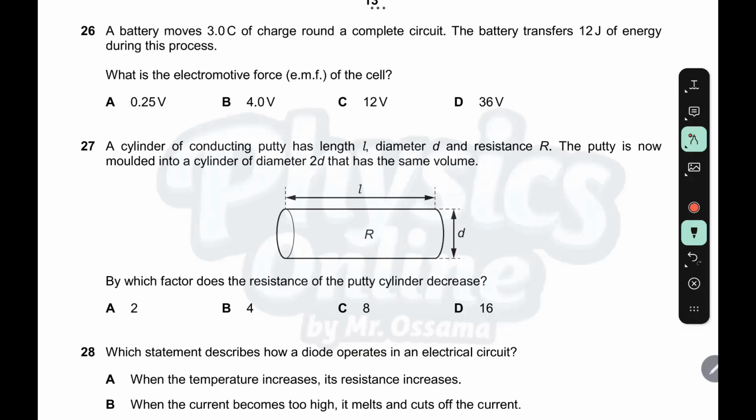A battery moves 3 coulombs of charge around a complete circle. The battery transfers 12 joules of energy during the process. What is the electromotive force of the cell? Electromotive force V equals W over Q, the work done over the charge. Work done 12 over the charge 3 equals 4.